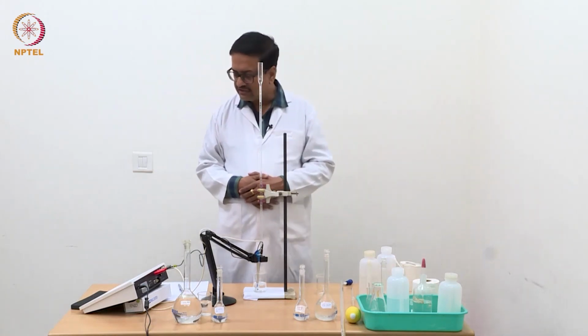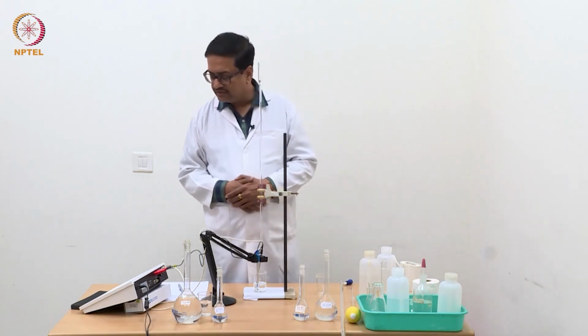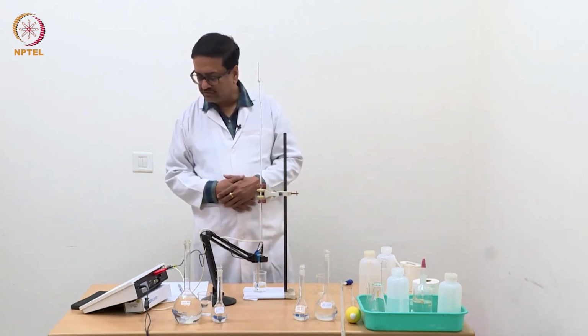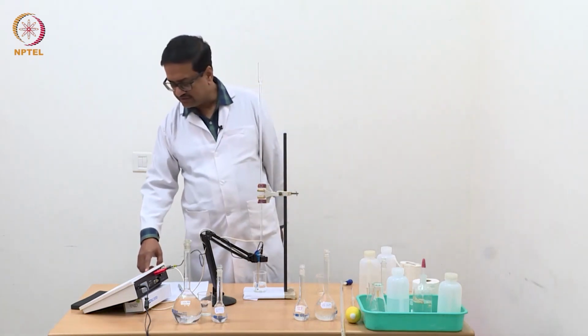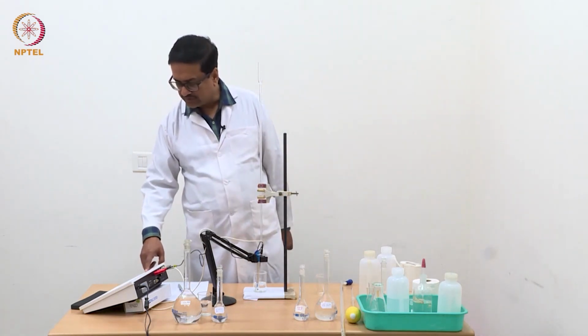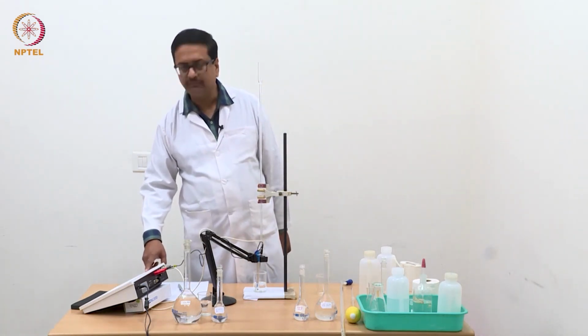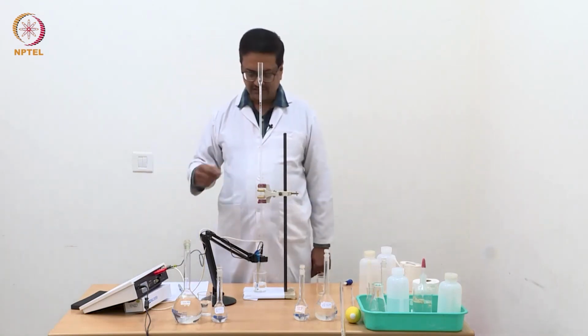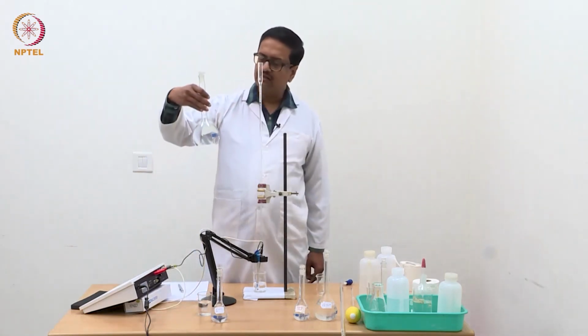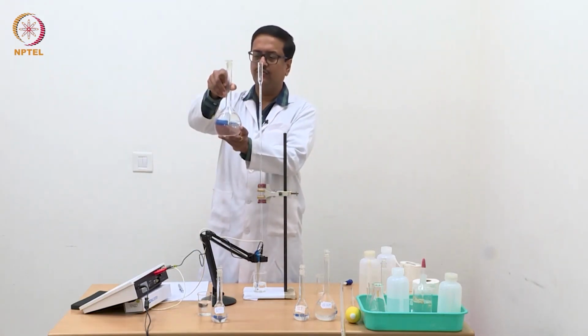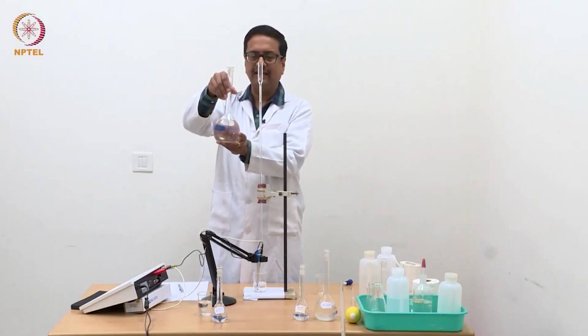The cell constant that we have here is calibrated to 1.025, and the conductance value that you are seeing here, 1.430 millisiemens, is the conductance of a solution of 0.01 molar KCl, which I have prepared by accurate weighing.